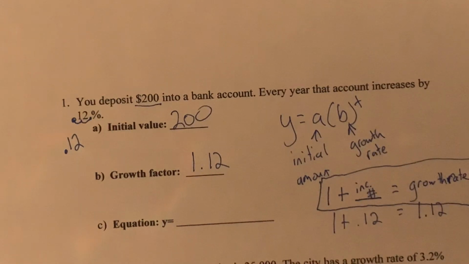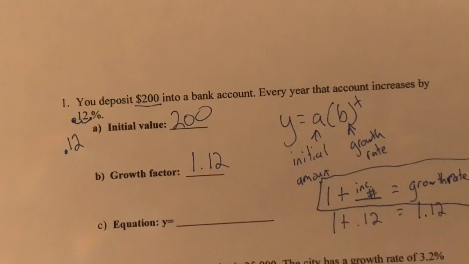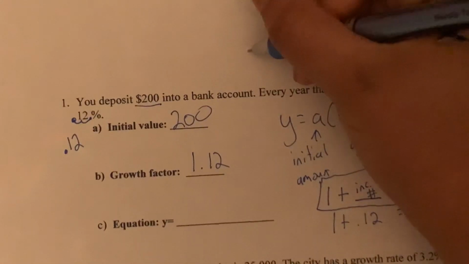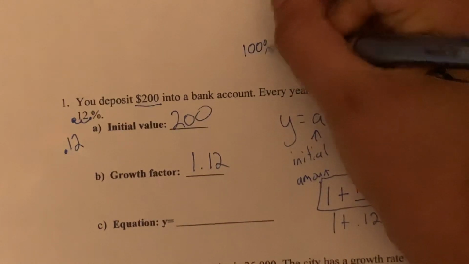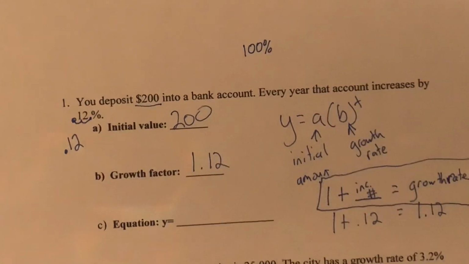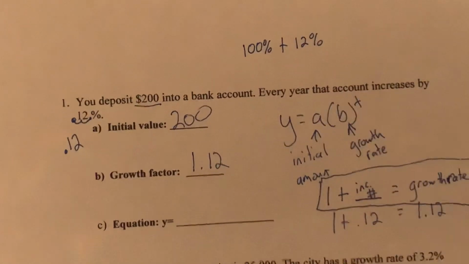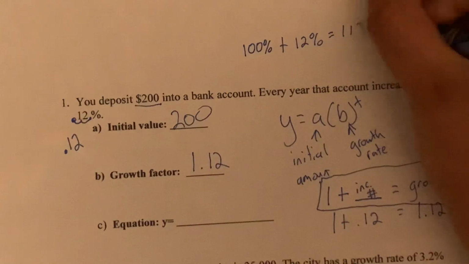So the reason why the 1 is there, because like I showed you before, 12% of 200 is only 24. So basically, we're going to think in terms of percentages. He's going to keep 100% of what he put into the bank. He's going to add to that 12% more. So essentially, he's going to get 112%.